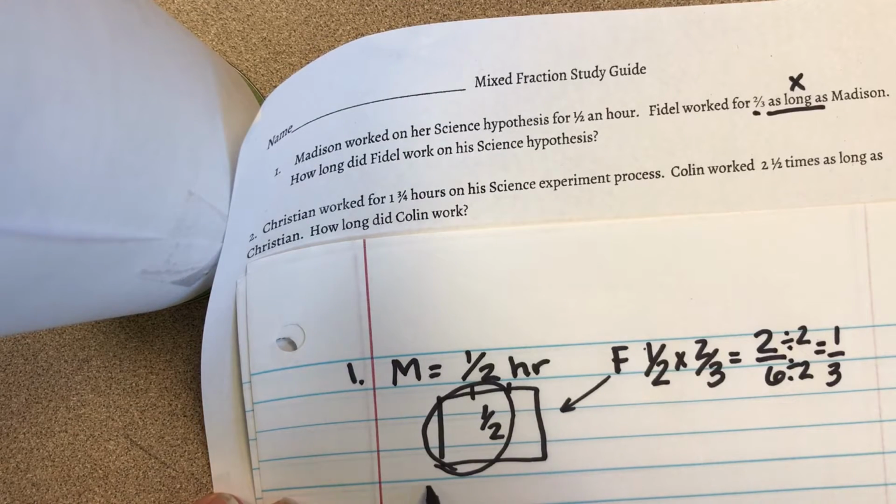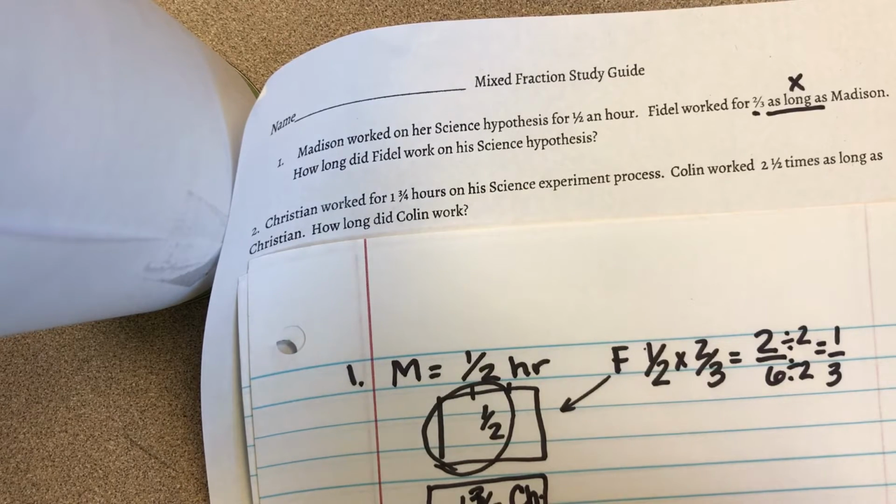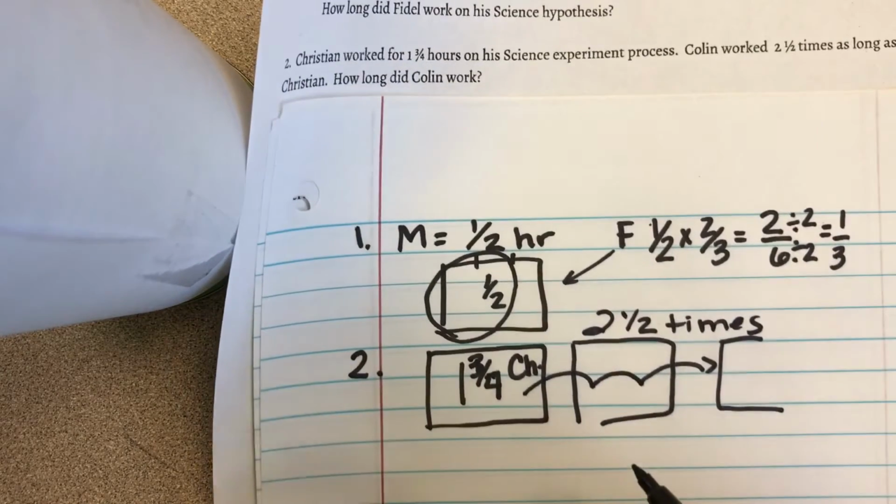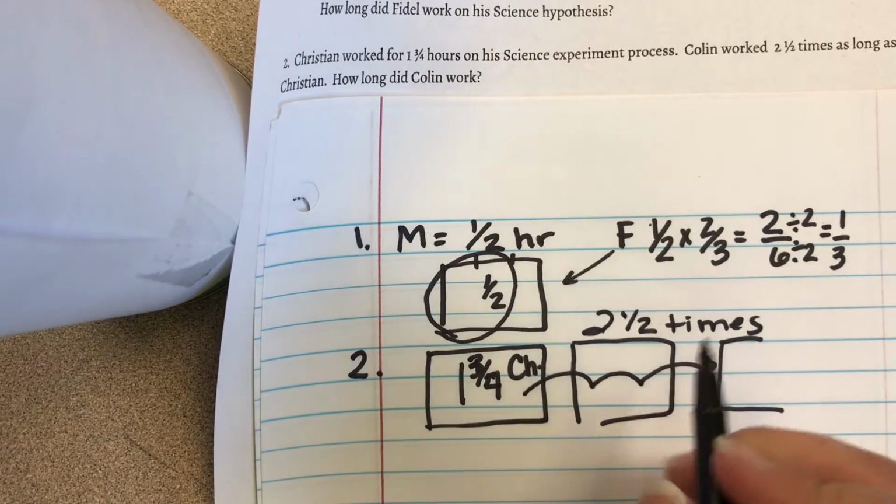Christian worked for an hour and 3/4. So Christian worked for an hour and 3/4, 1 3/4 hours, on his science experiment process. Colin worked 2.5 times. So Colin worked 2 times and then a whole other half. So 2.5 times.